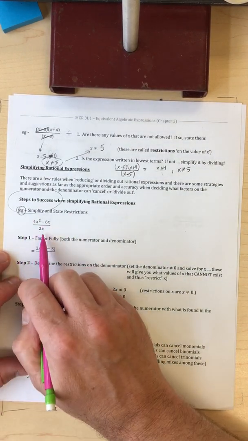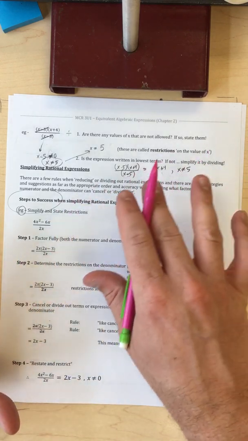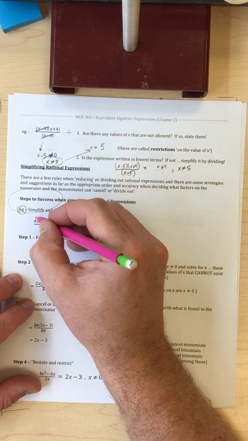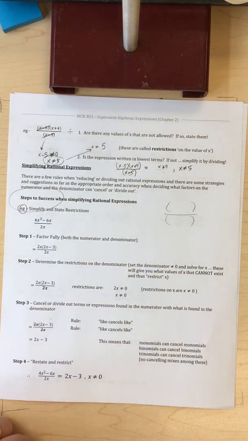4x squared minus 6x over 2x. I know you want to start canceling stuff out. You can't. Remember that when I have a fraction, the top and the bottom are already bracketed.